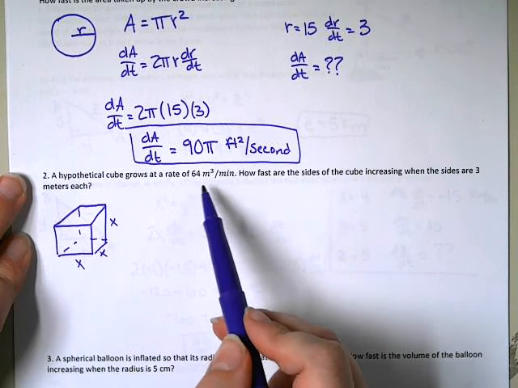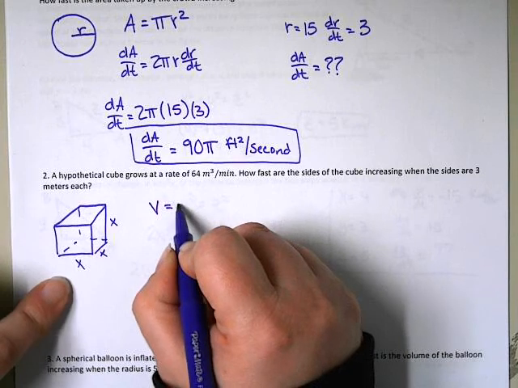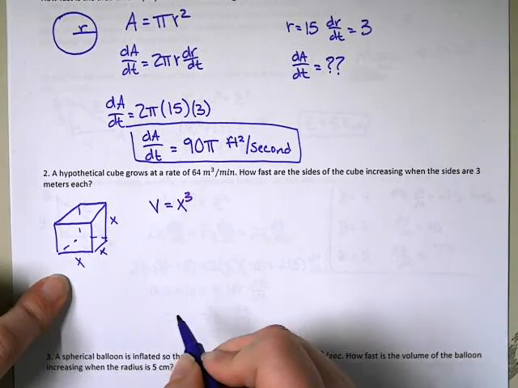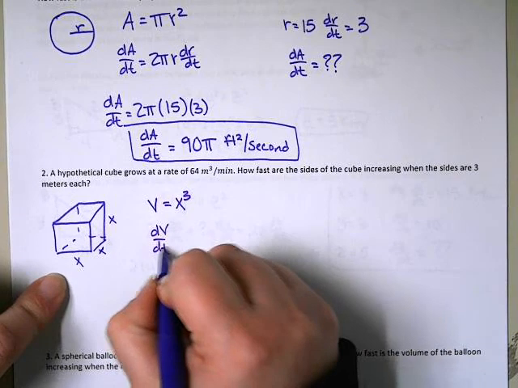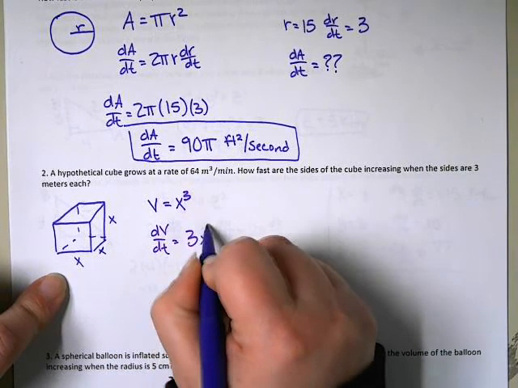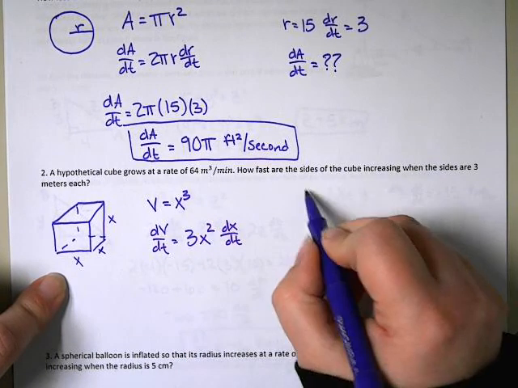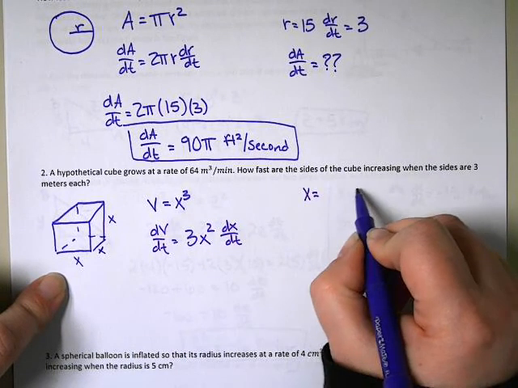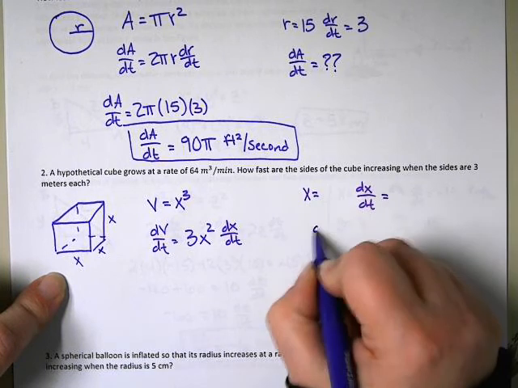That means we're talking about volume. So the volume in this case is just x cubed. So we're going to go ahead and take the derivative, dV/dt, 3x squared dx/dt. So we need x, we need dx/dt, and then dV/dt.